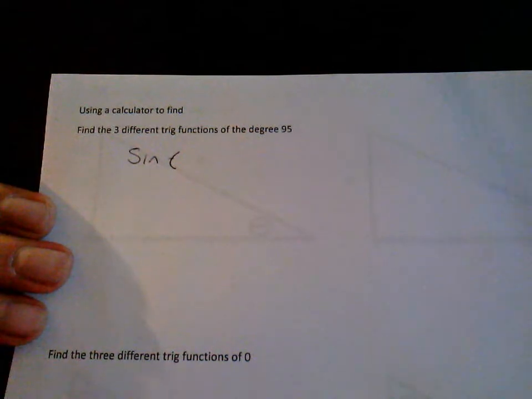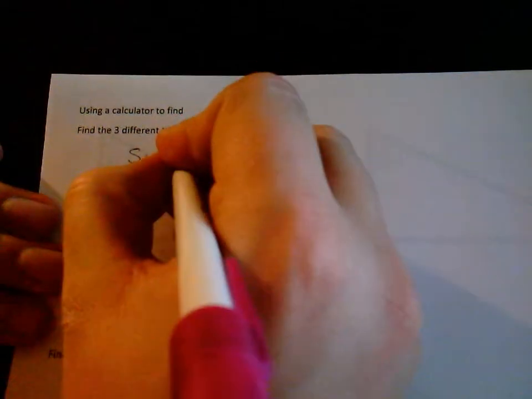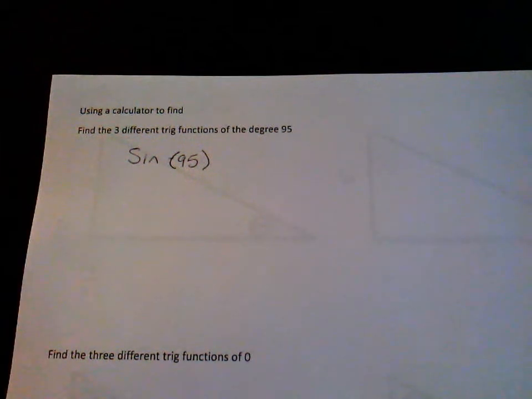Sine's going to give you a parenthesis sign. You're going to put in 95. Now before you do this, let me know, because your stuff should be in degrees and it doesn't always automatically set to degrees for your calculator, so let me know. So this should give you 0.996.